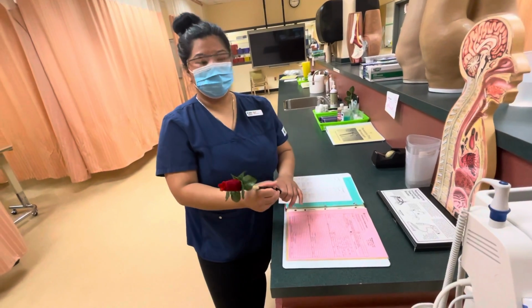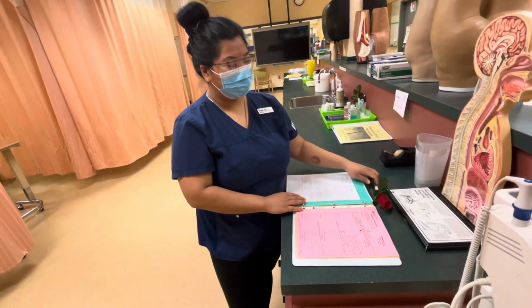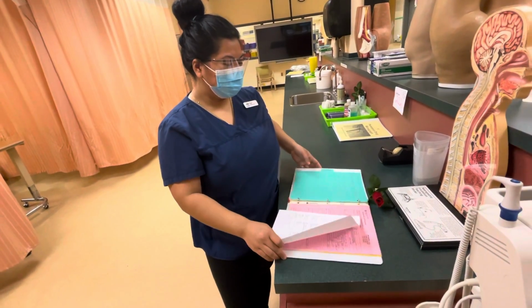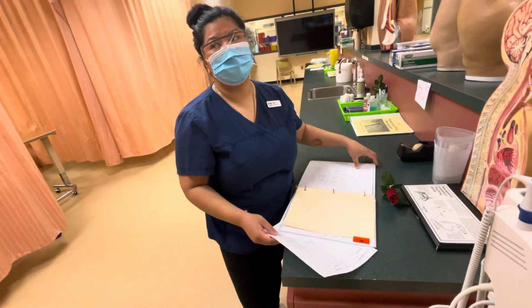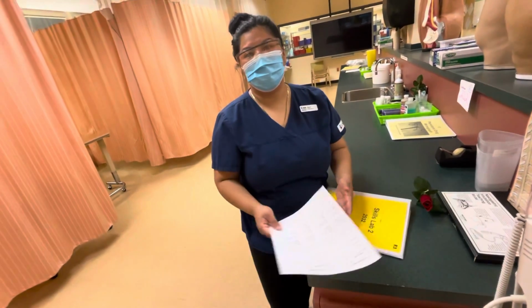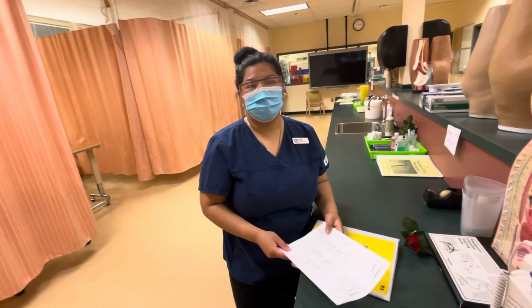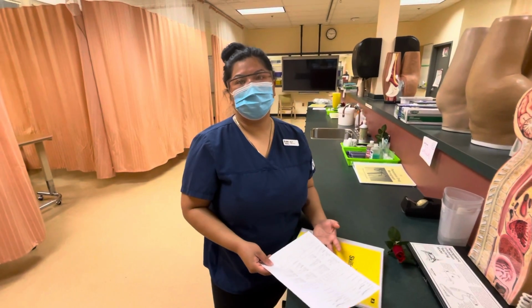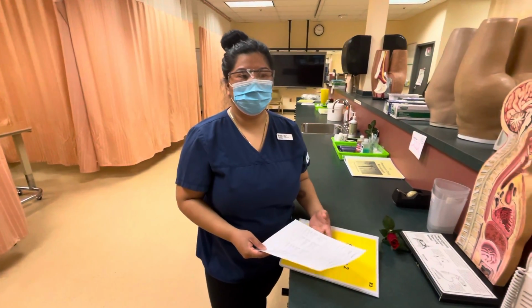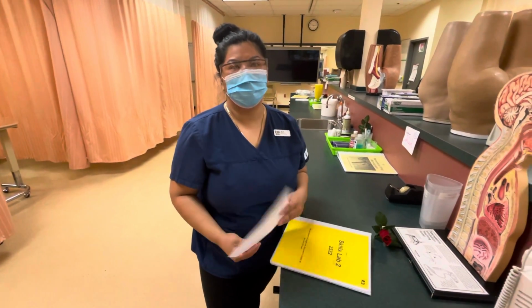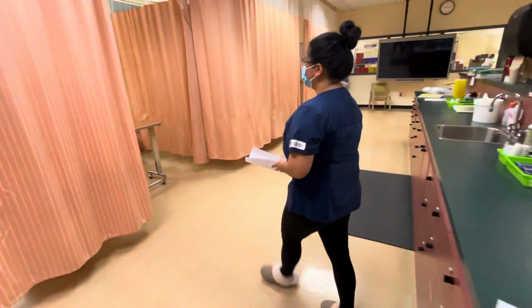So before we head into our patient's room, we want to gather all of our supplies, which I already did. And then we're going to knock and introduce ourselves and do a quick bedside safety check. Make sure the bed is in the lowest position, side rails are up, our patient is not in any form of distress, and their call bell is within reach. So we'll head into our patient's room now.